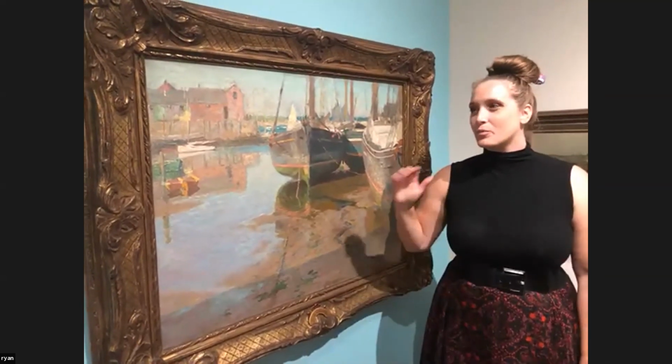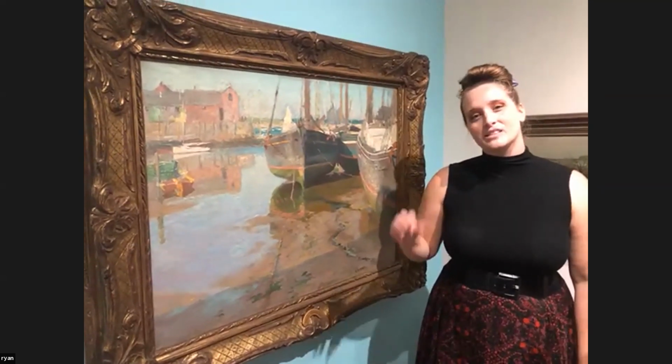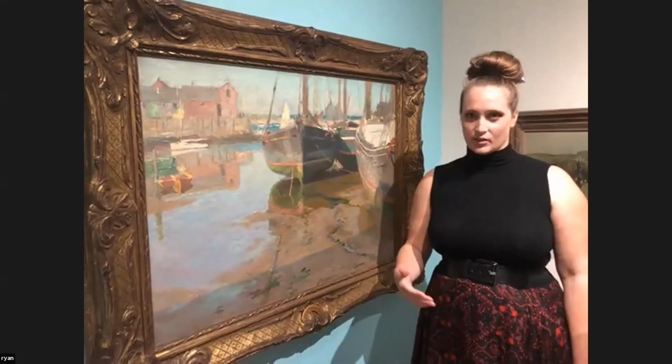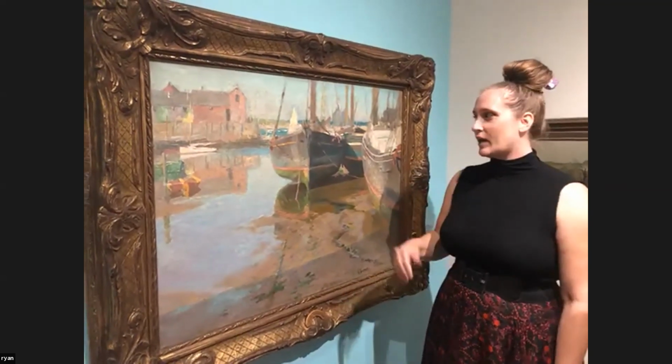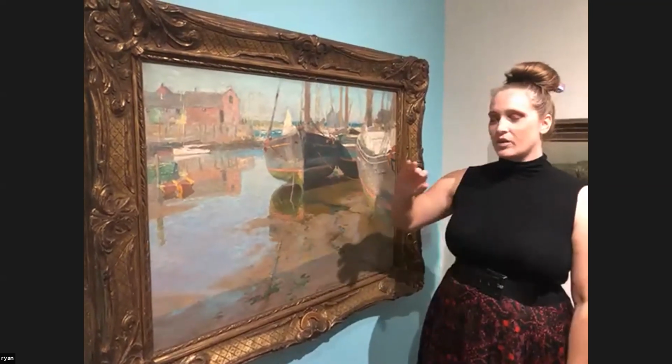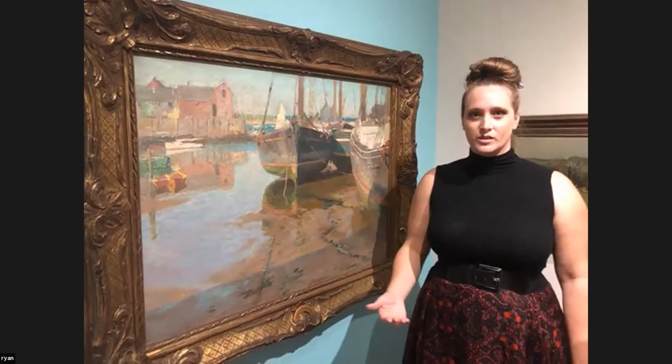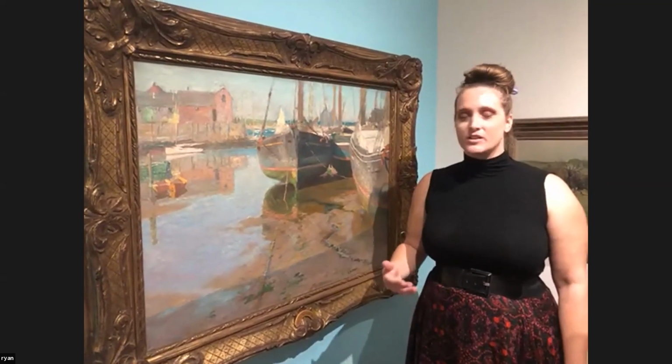So Impressionism, you have to think of as in dialogue with photography. It's a reaction to photography. If photography can go out and capture the scene with exact realness, what is there for an artist to do? An artist can do color.